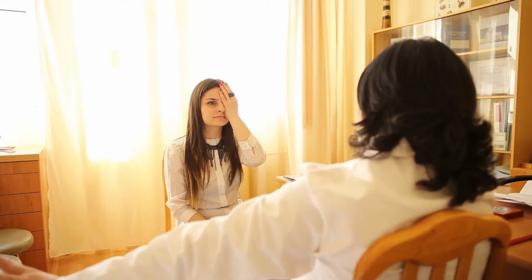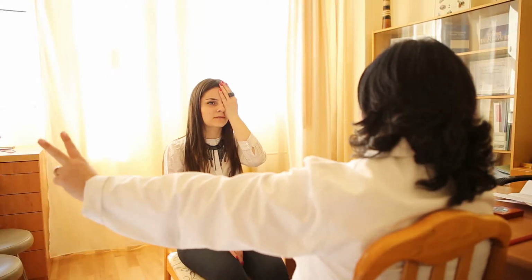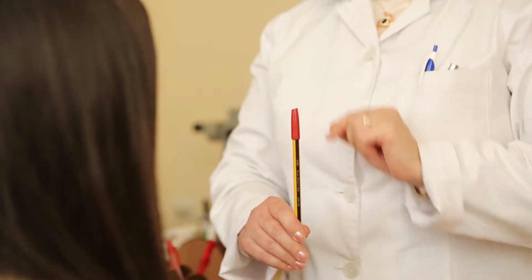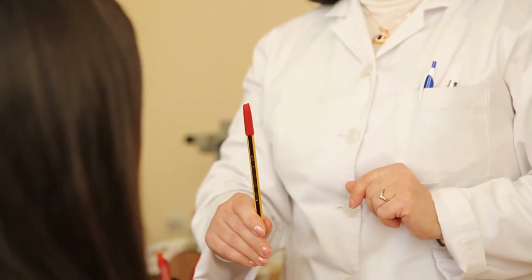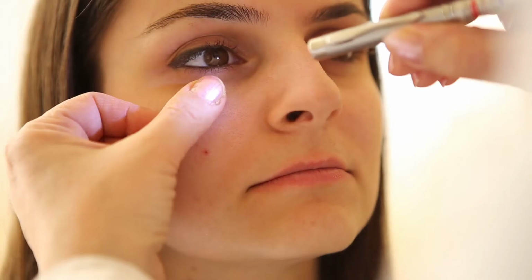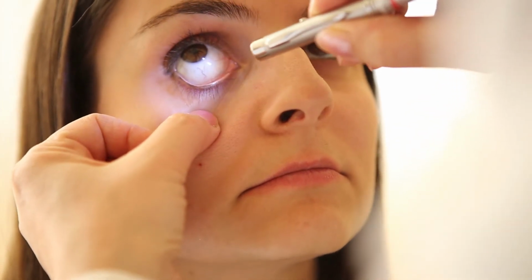Perform a confrontation field test for each eye. Test the extraocular movements. Inspect the lids and the surrounding tissues. Inspect the conjunctiva and sclera.